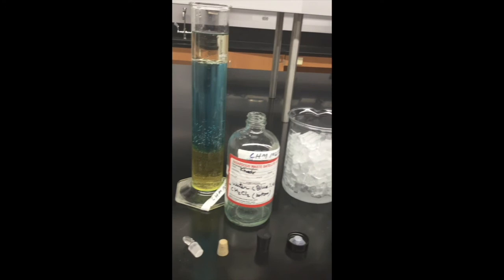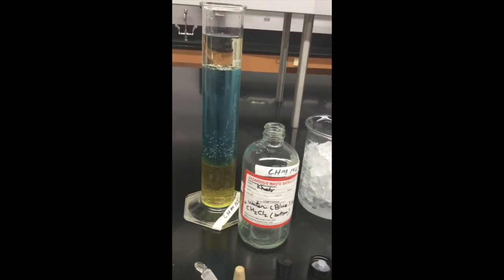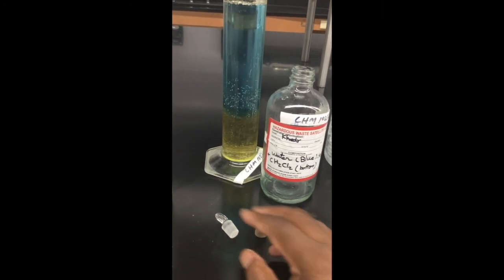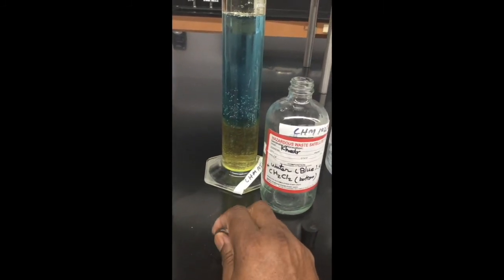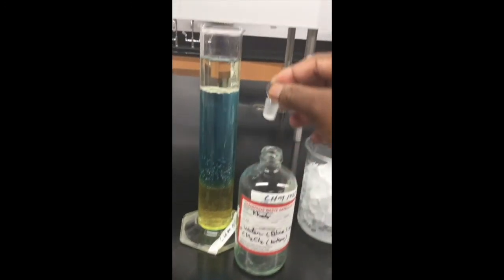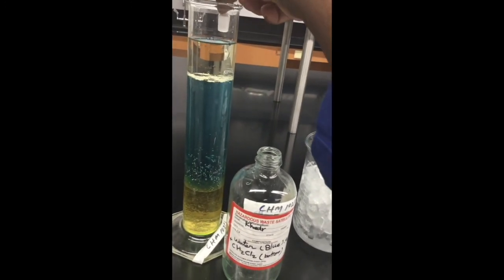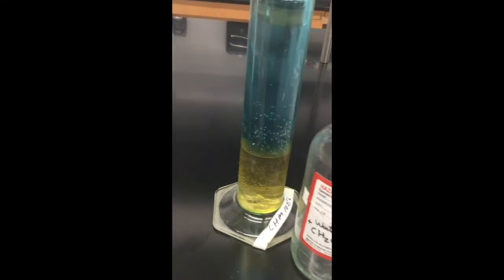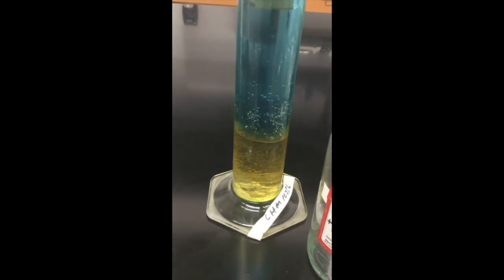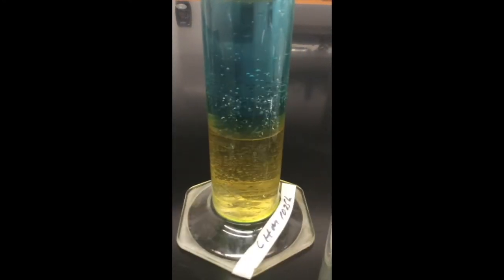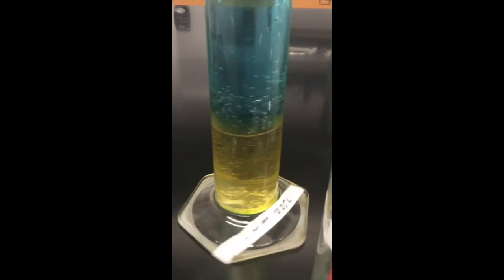Next, I will add the solid substances. I'm going to start with the glass. See where it's going to fall in there. Let's see where it is. I think it is somewhere there. You can see the glass stopper is somewhere right there.